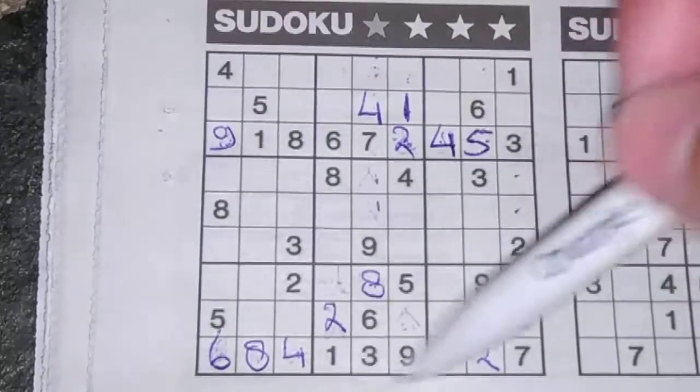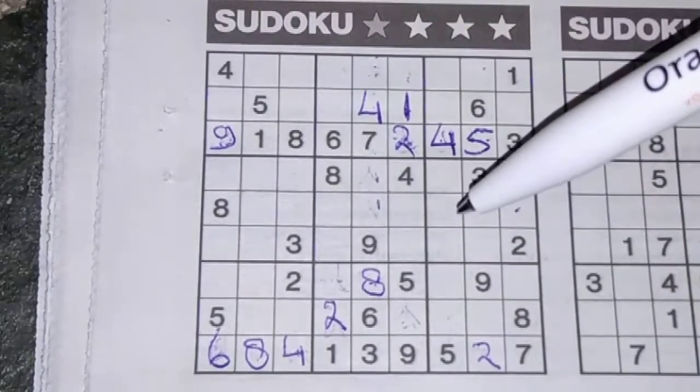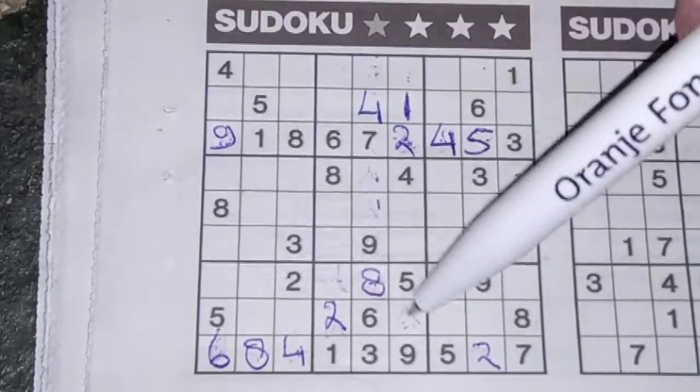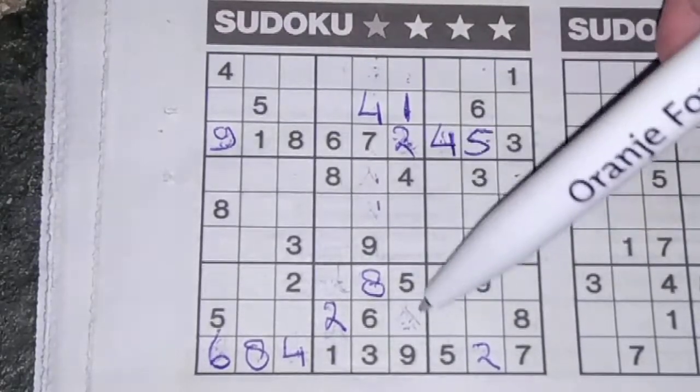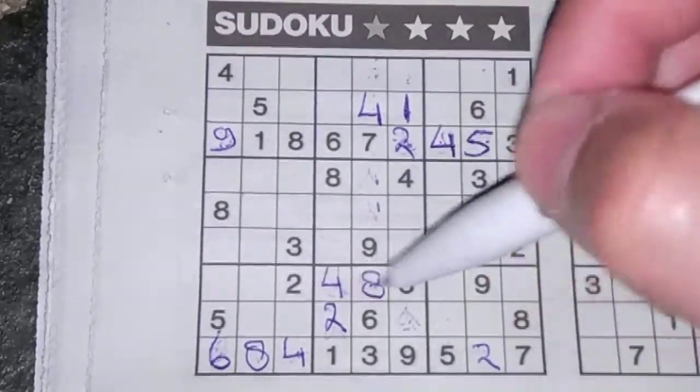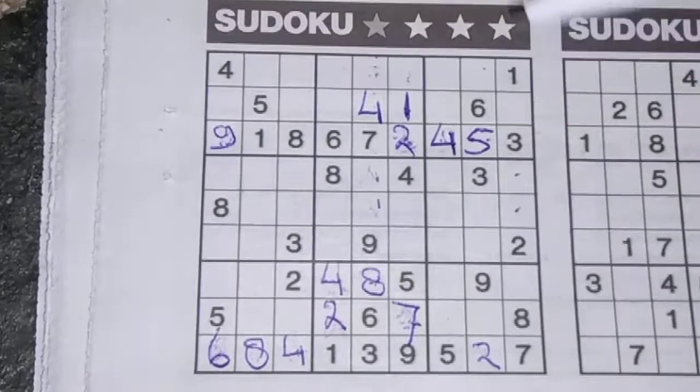2 missing numbers in this big square. The missing numbers are the 4 and the 7. We see here 4, no 4 there. 4 should be here, and the 7 goes there.